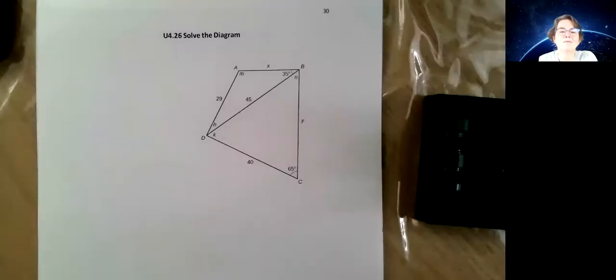There, this is video 426 about solving the diagram. Right, so we're going to go on a little adventure together. I did not pre-solve this, so I'm hoping it goes well, and it may end up being 2 videos. I'm not really sure, but let's see how it goes. All you gotta do is solve the diagram.